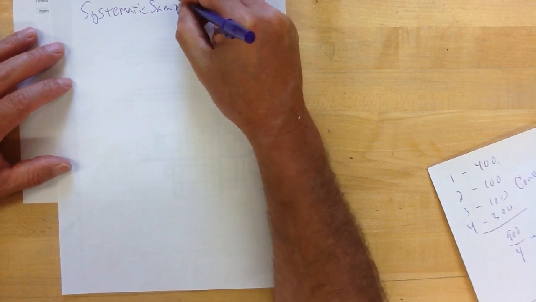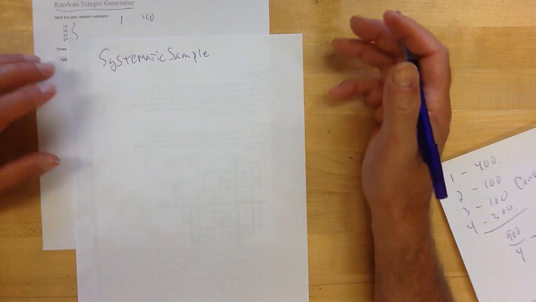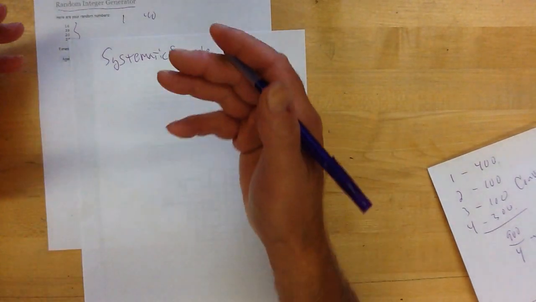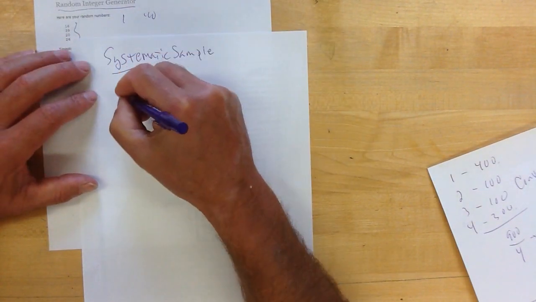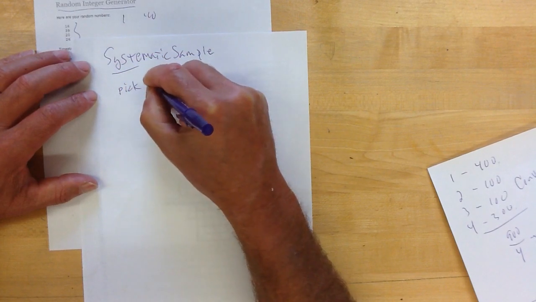Sometimes drawing a random sample just doesn't work for you, but you can do a systematic sample. A systematic sample is where you have a system, really. And what you do is you pick a random starting point.